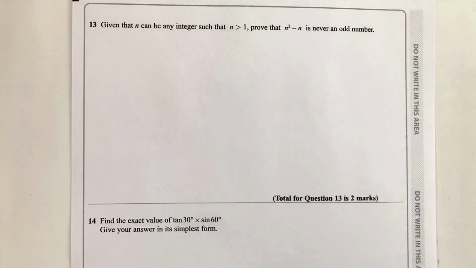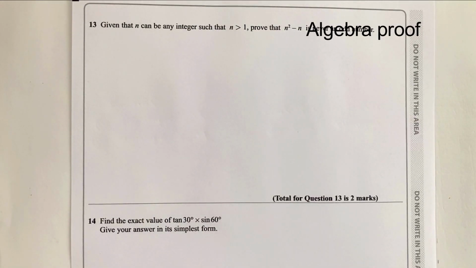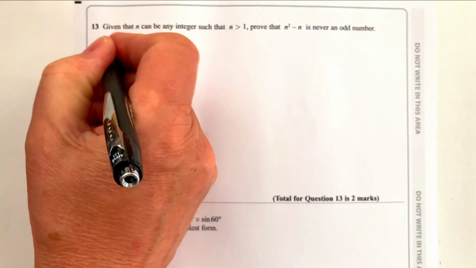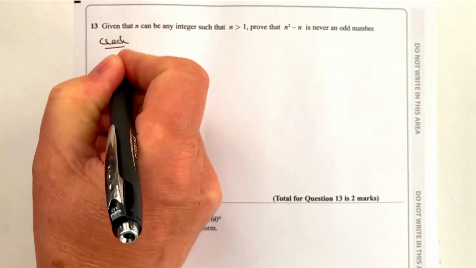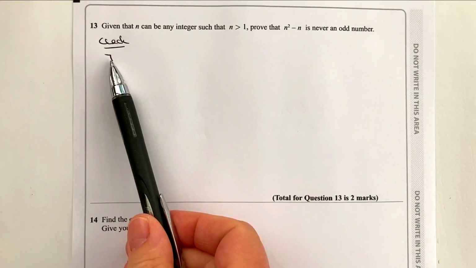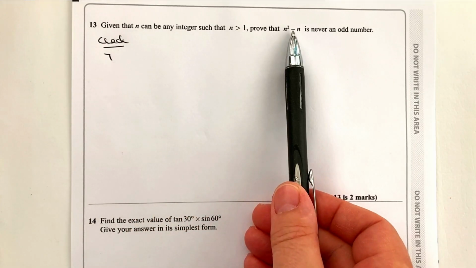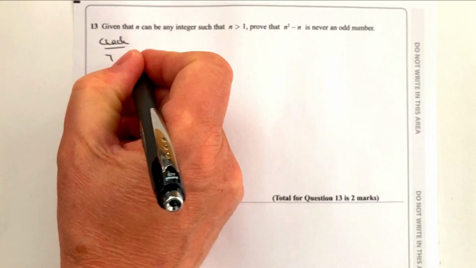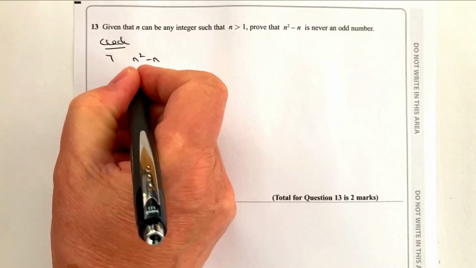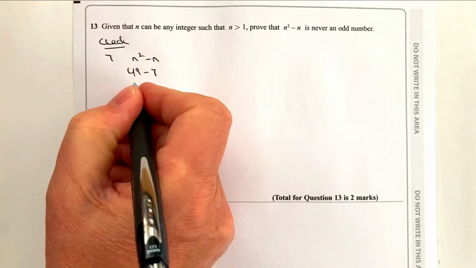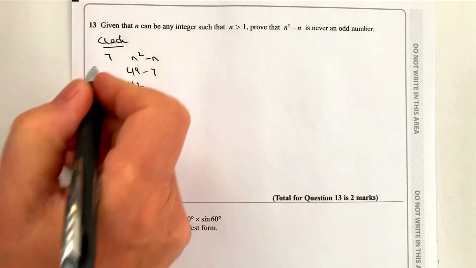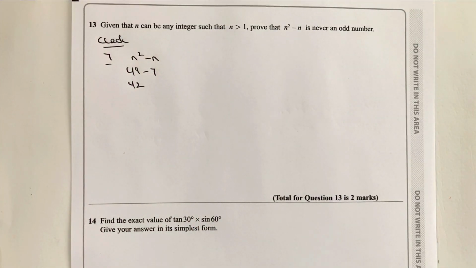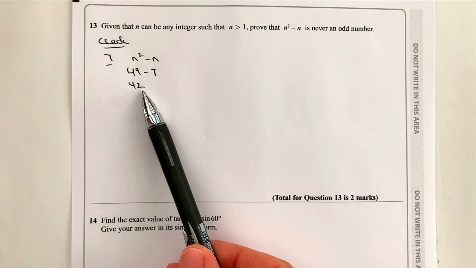Question number 13, we've got a slightly different challenge where we're looking at algebraic proof. What we can do is we can say, well, if we look at a number, let's just check a particular number. Let's choose the number 7. If we feed this number 7 into this formula, let's have a look and see what happens. Well, n squared minus n, so that's going to be 49 minus 7, which is going to be equal to 42. So in the case of 7, it's correct. It's not an odd number. It's actually an even number.